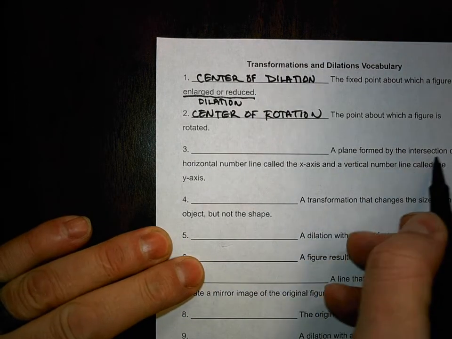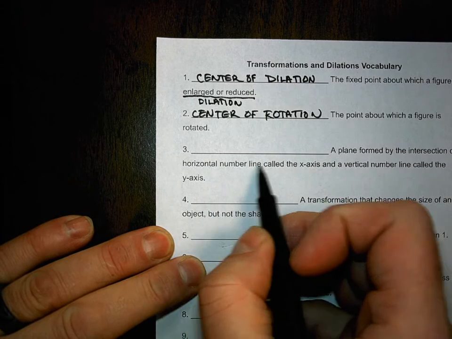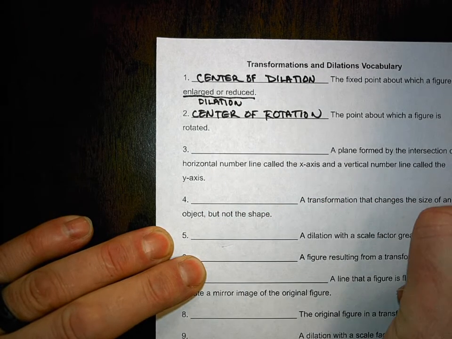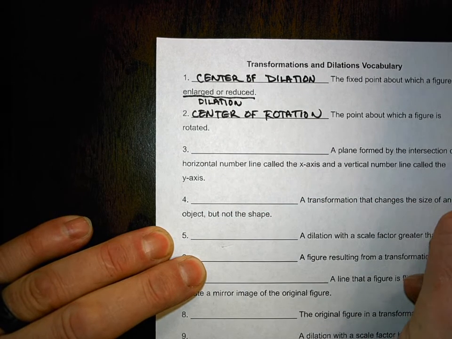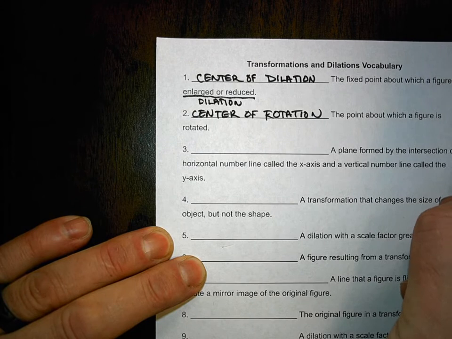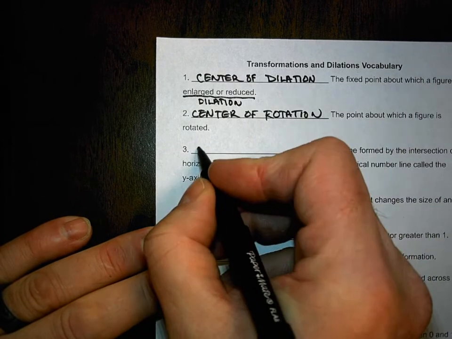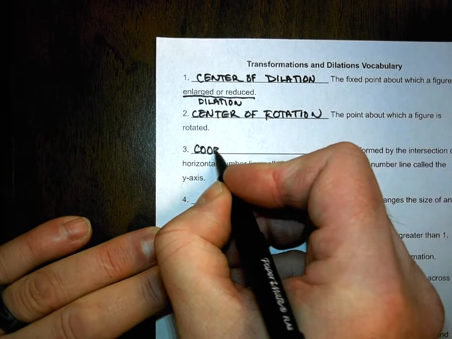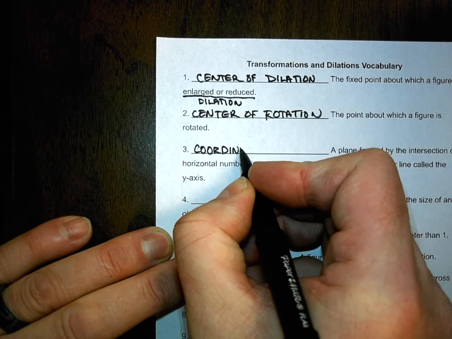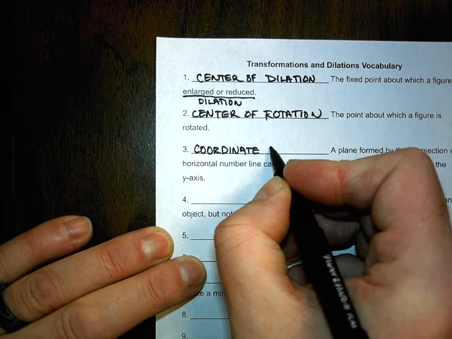A plane formed by the intersection of a horizontal number line called the x-axis and a vertical line called the y-axis. This is called a coordinate plane.